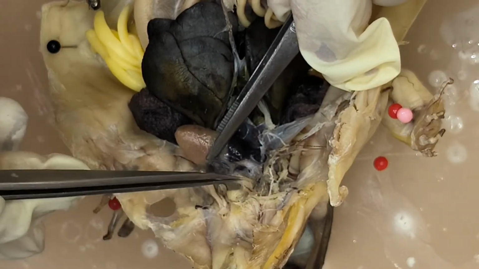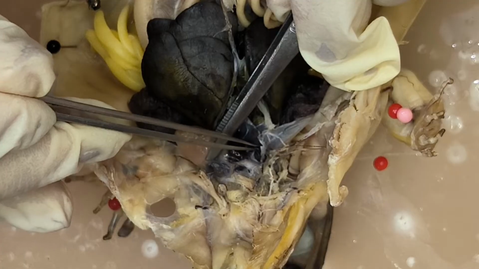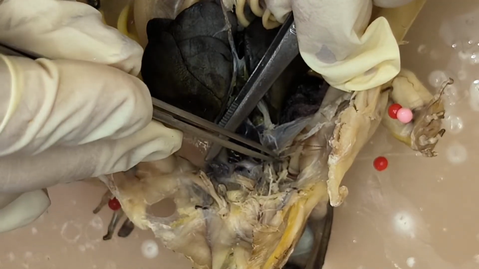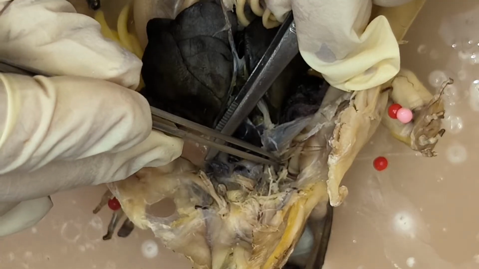Okay, and then again from the anterior vena cava or precava, you have there the second branch. So this is the innominate vein.